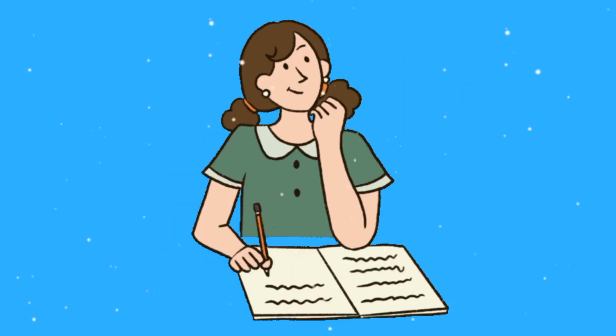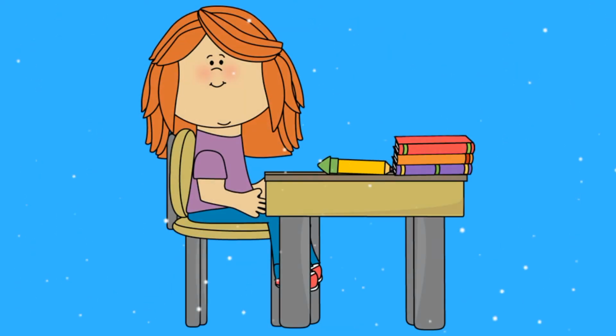Now, let's look at your seating position. As a student, this is very important. You should sit correctly at your table, comfortably holding your tripod pencil. Great job!